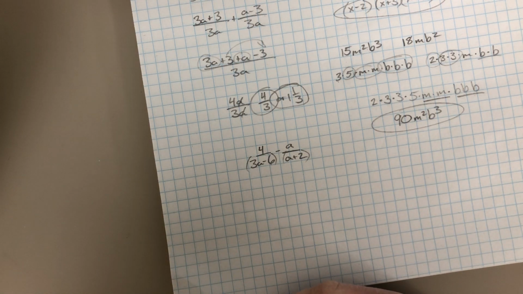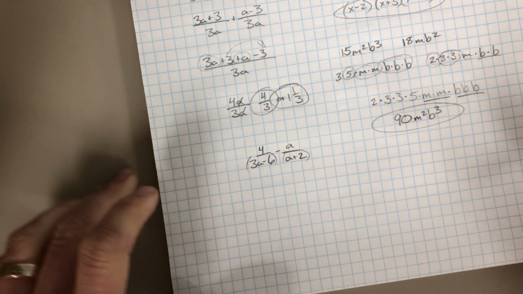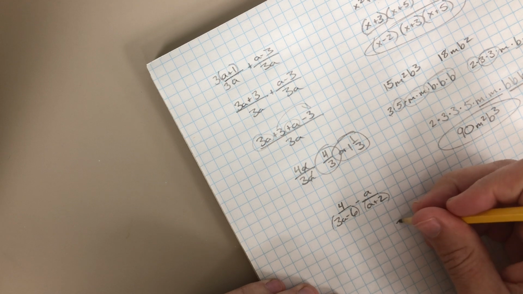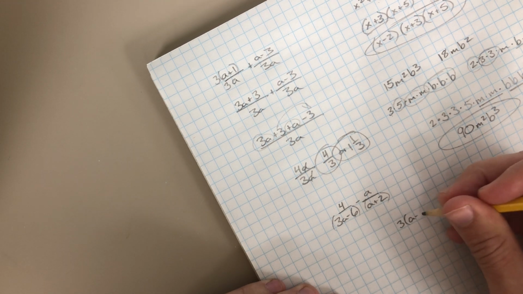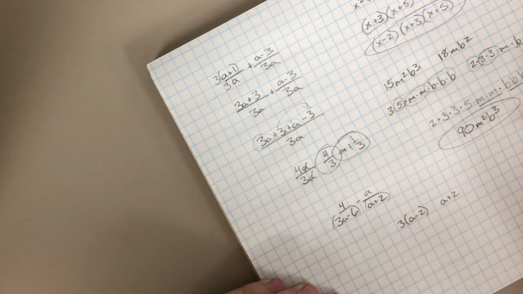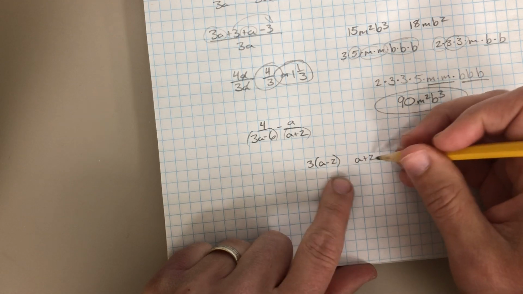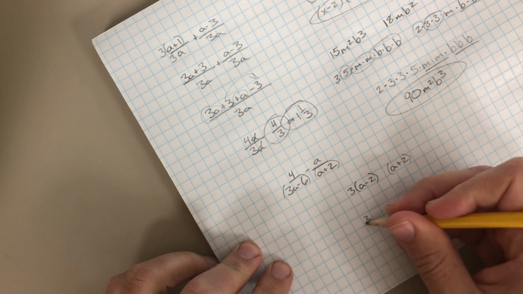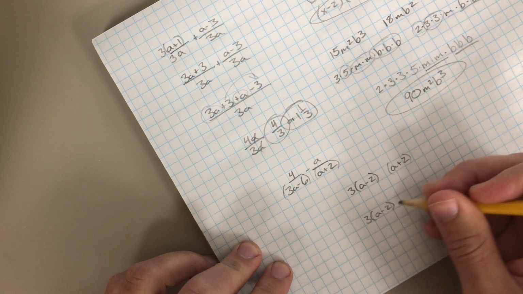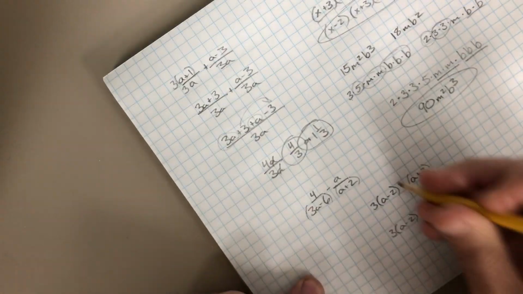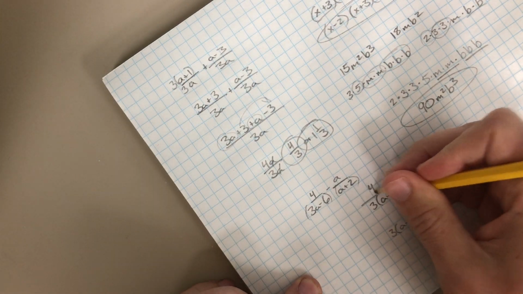Well, what I can do is factor out a 3 from here, and if I factor out a 3, then I'm left with a minus 2, and then over here I have a plus 2. Those are both different. And so my least common denominator is going to be this 3, this a minus 2, and this a plus 2.